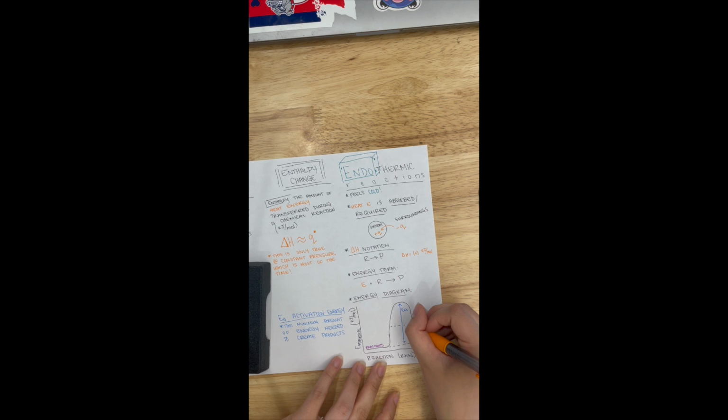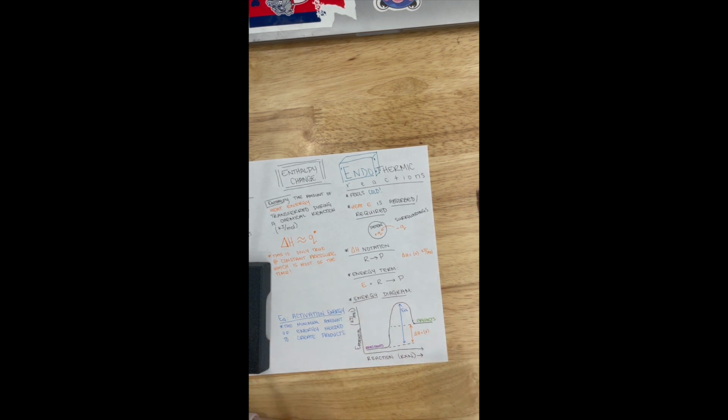Your distance between your reactants and products, that is still your enthalpy value. If you're curious, the way that a catalyst works is that it lowers our activation energy in a reaction, which makes it easier to get from our reactants to our products.